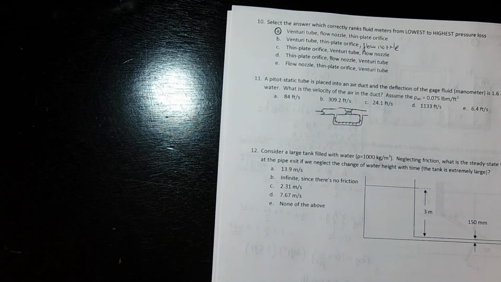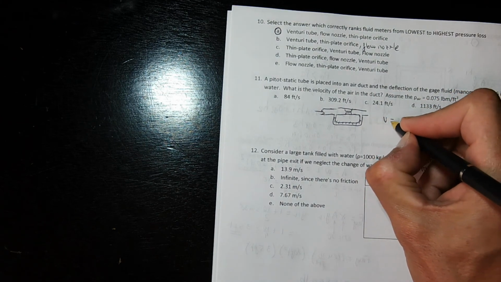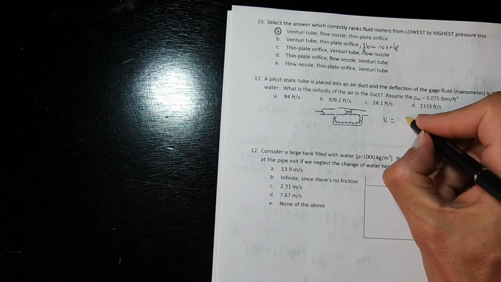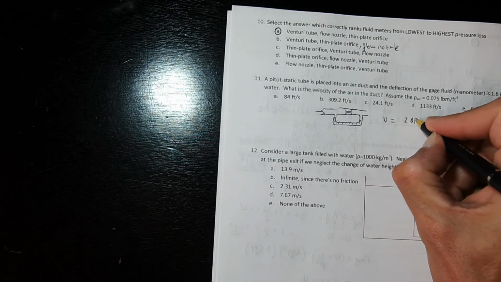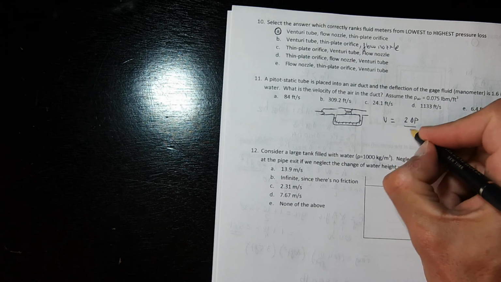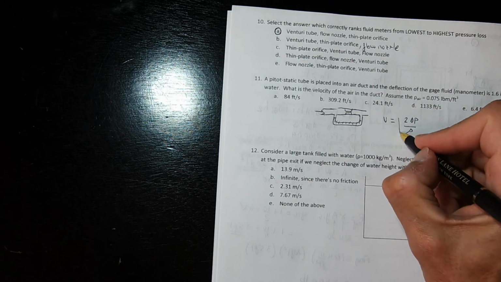So basically, if you use the Bernoulli equation, you're going to find that the velocity squared would be equal to 2 delta P over the density.